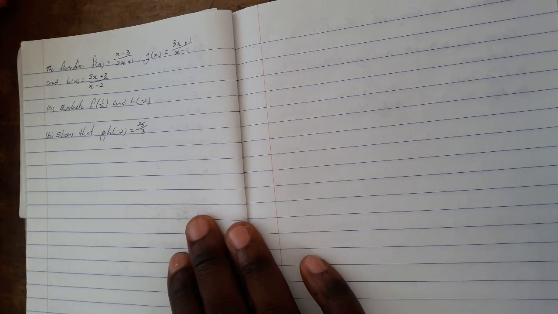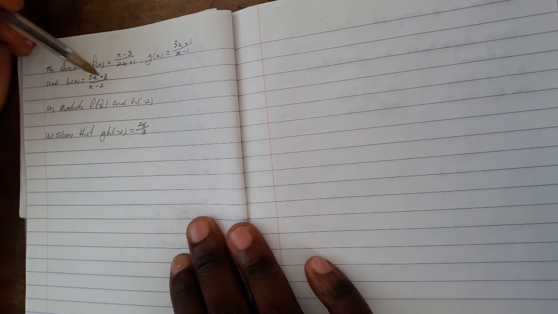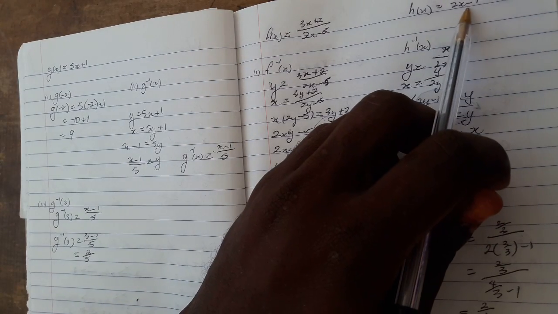I was thinking about not doing this here because these types of functions you won't see in the exam. The one that you see specifically in the exam is probably this one here.